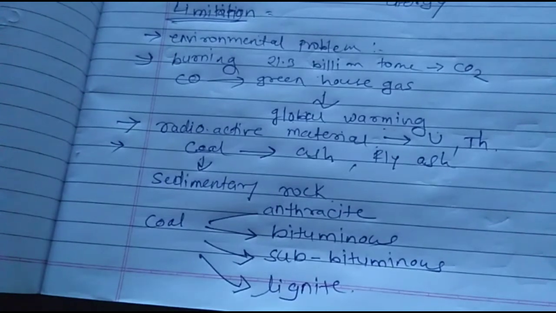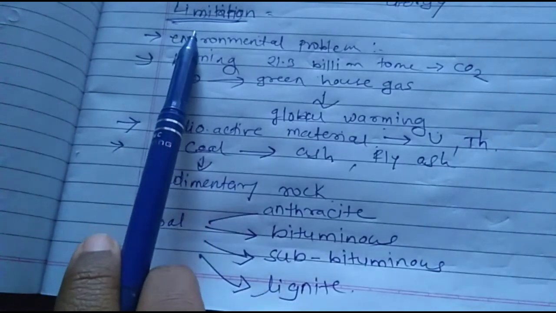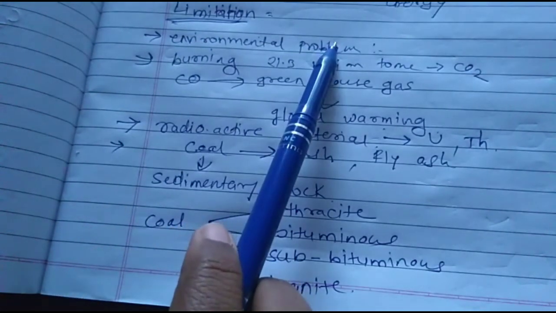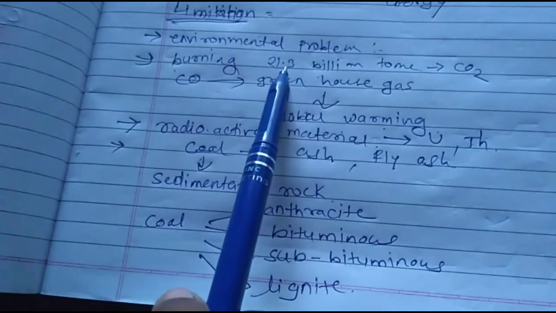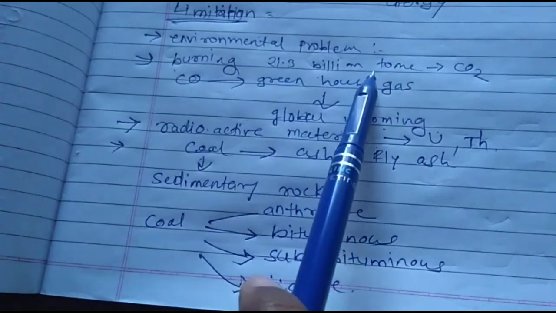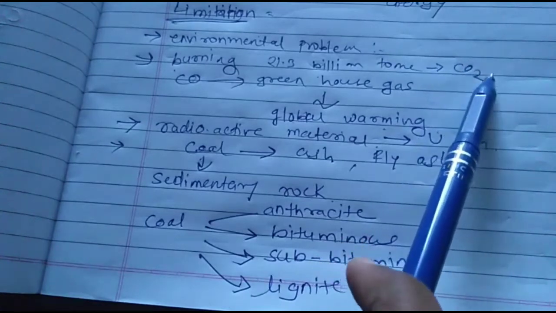Here we learned about fossil fuels and their limitations. They have a number of environmental problems. Why? Due to the burning of fossil fuels, it forms 21.3 billion tons of CO2.